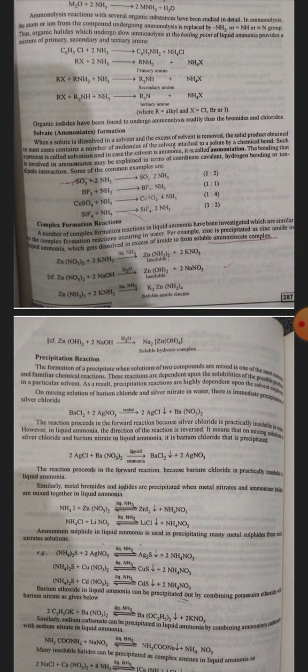Solvate formation. When a solute is dissolved in a solvent, and the excess of the solvent is removed, the solid product obtained in most cases contains a number of molecules of the solvent attached to the solute by a chemical bond. Such a process is called solvation. In the case of the solvent ammonia, it is called ammoniation. The bonding involved in ammoniates may be explained in terms of coordinate covalent bonding, hydrogen bonding or ion-dipole interaction.